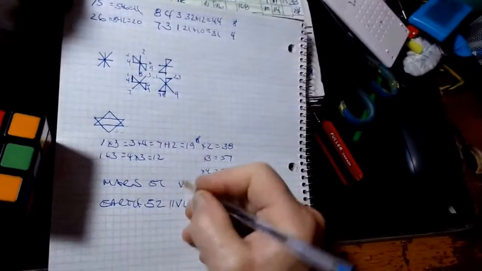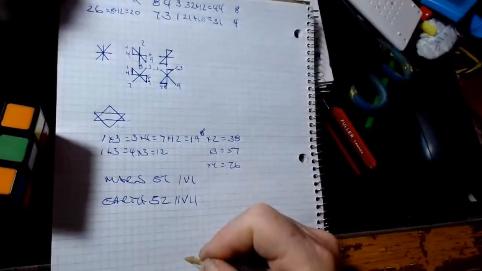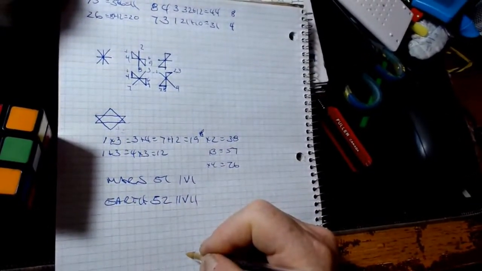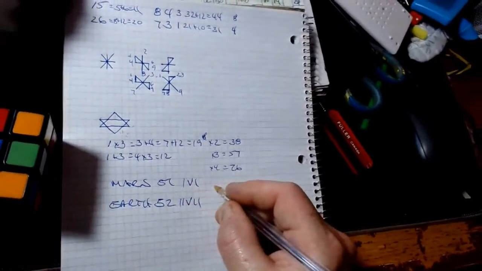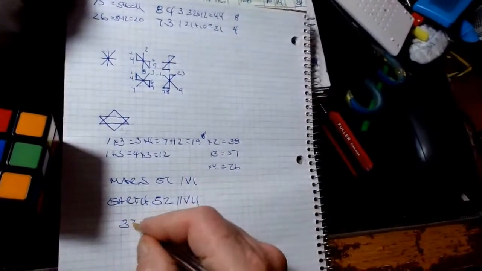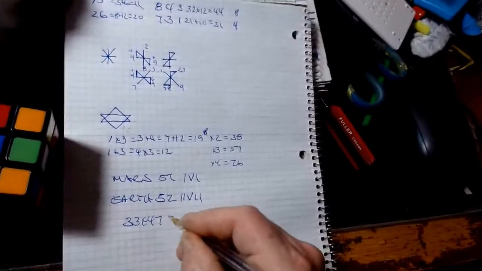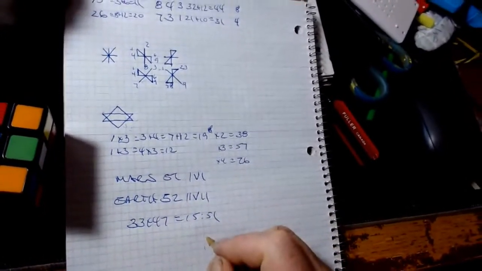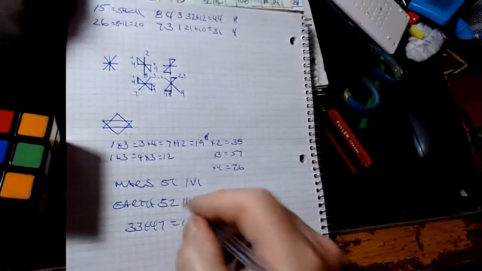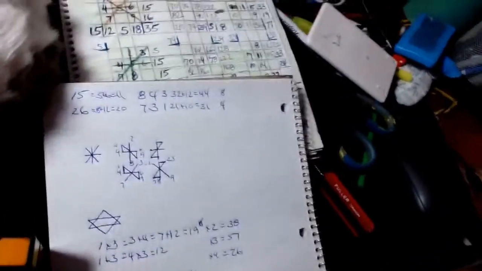But if I go this way, it's the third planet. If I go this way, it's the fourth planet. 252 151. 33 by 47 equals 1551. It is our passage, our vibration passage through Mars.